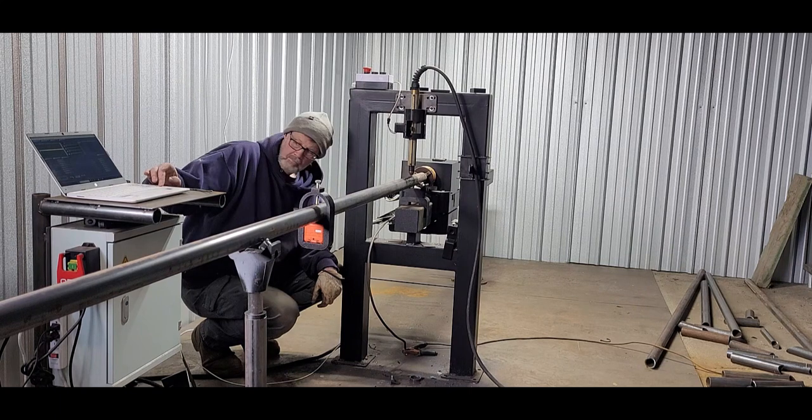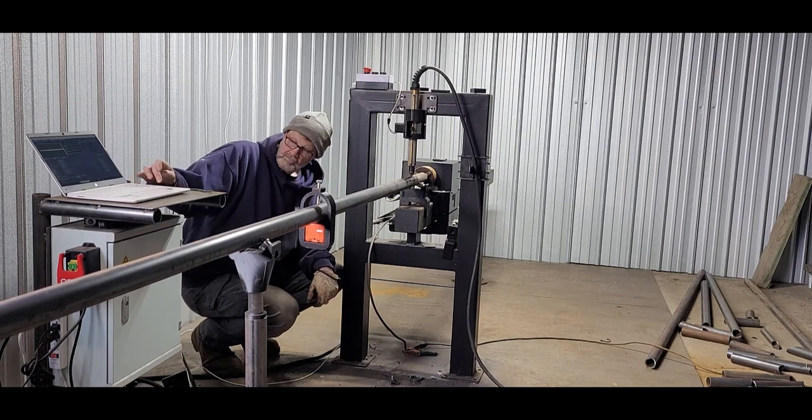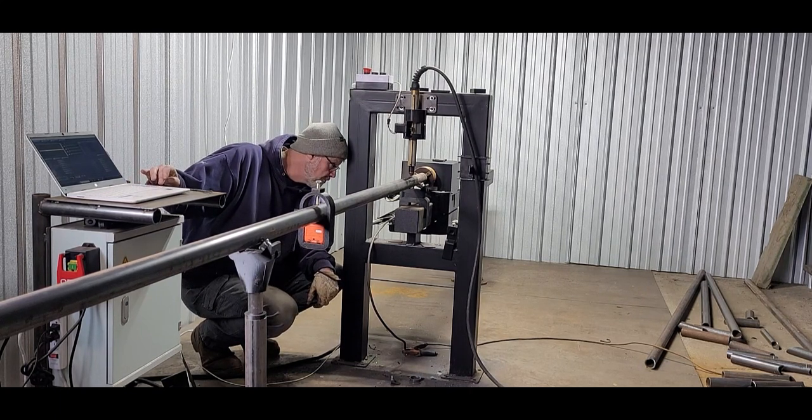As I did with the first end, now all that I'm doing is just lining up the torch with the mark that I made at the beginning.